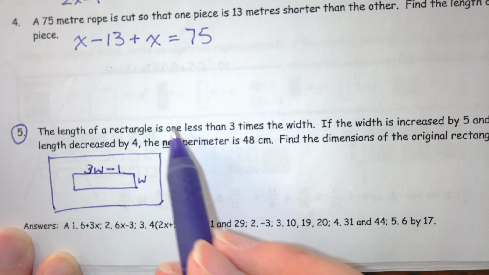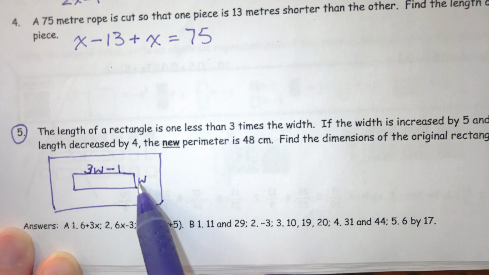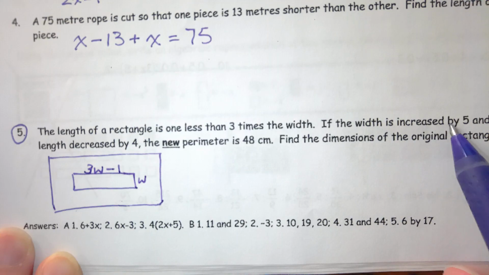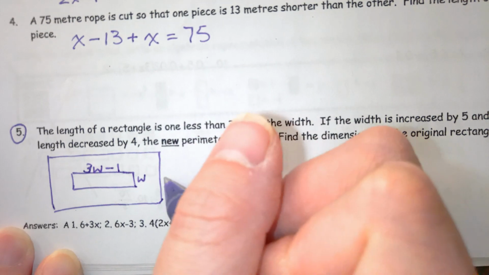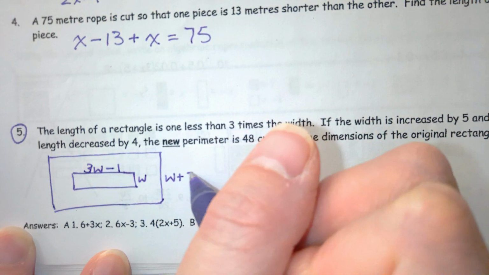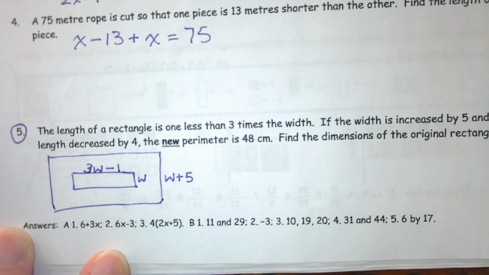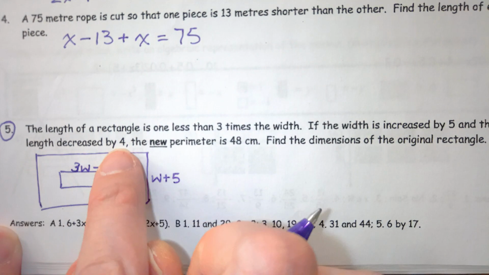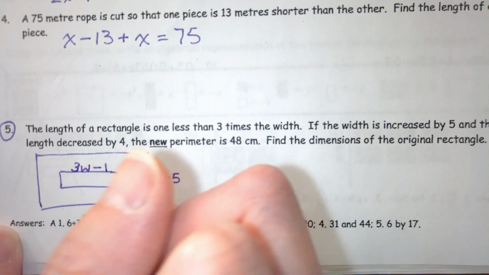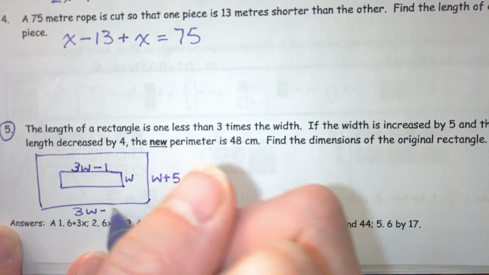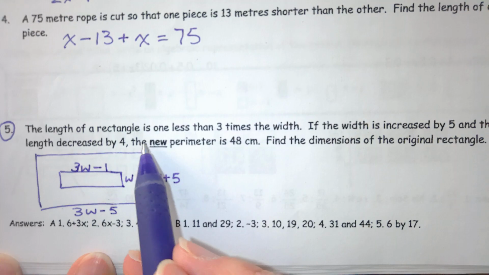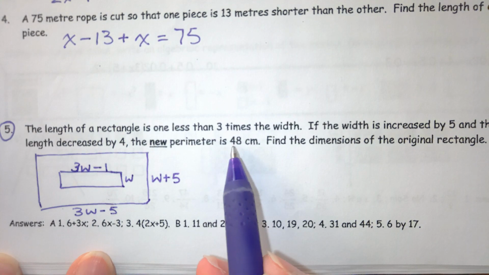If the width is increased by 5, your new width is W plus 5. And the length is decreased by 4, so my length is 3W minus 5. And the new perimeter is 48.